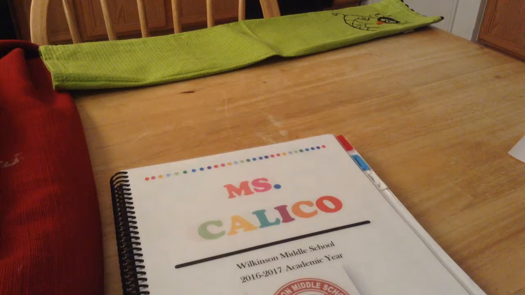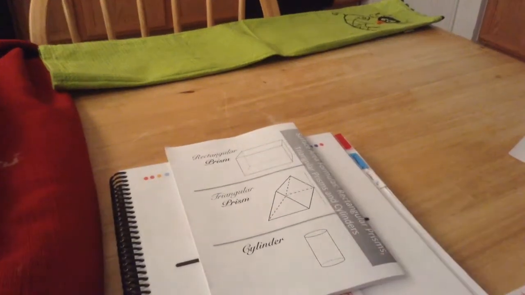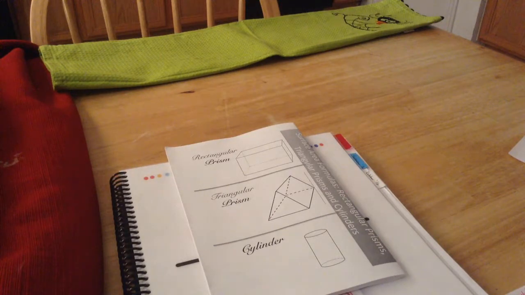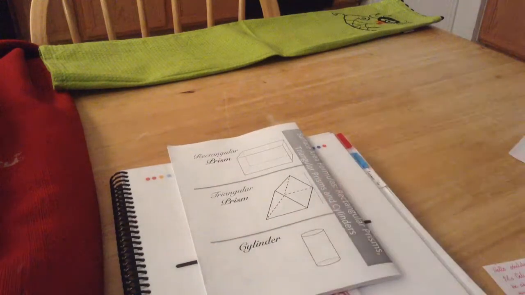Alright. Everyone should have grabbed a surface area foldable. It should look like this. You should have grabbed it from the front table just like you normally do when I'm in class. And you should have grabbed a surface area of cylinders worksheet. I'm not going to work on that one with you. What our lesson is going to be over is this foldable, okay?